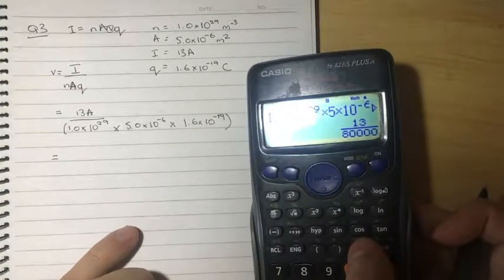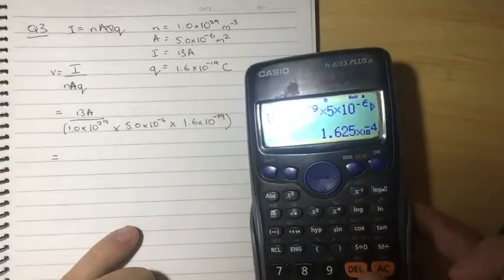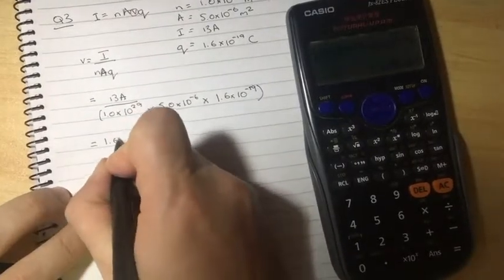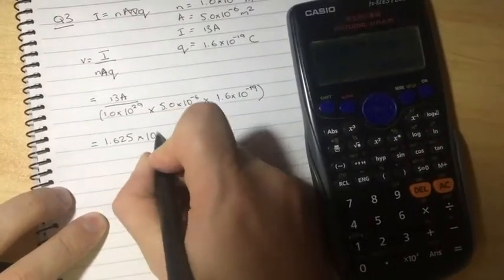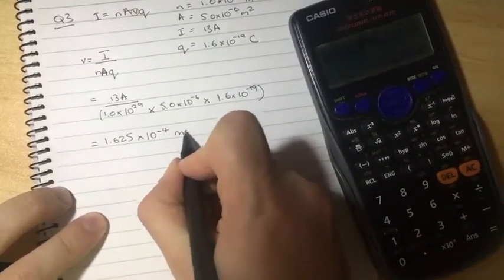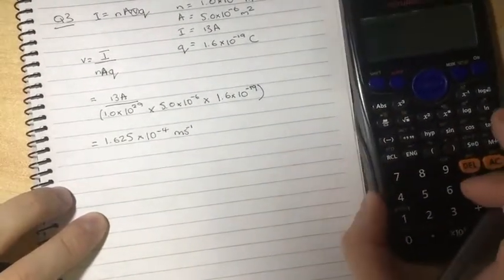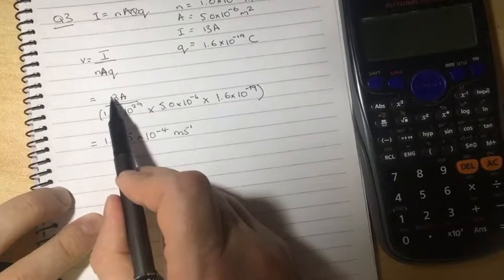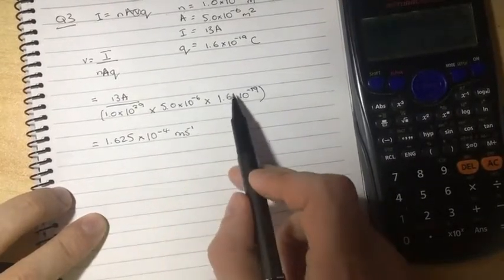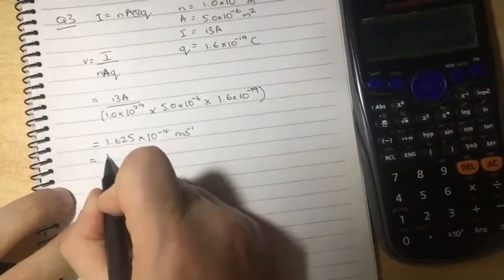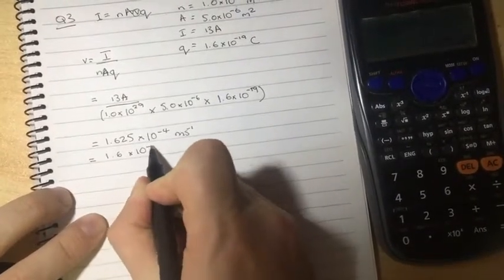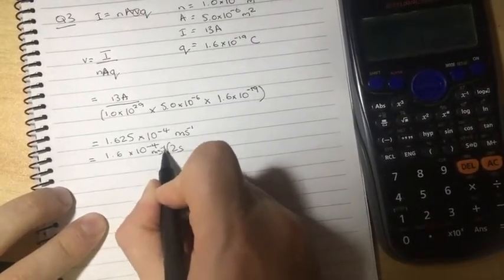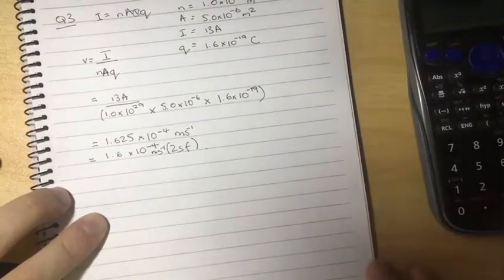Again, in physics we can't leave it in fraction form, so we'll change it to decimals. 1.625 times 10 to the minus 4, and that is meters per second. And don't forget, we need to pay attention to the significant figures, 2 significant figures, 2 significant figures, 2 significant figures. We want our answer as 2 significant figures. 1.6 times 10 to the minus 4, wait, I missed out meters per second. 2 significant figures. Okay, and there we go.